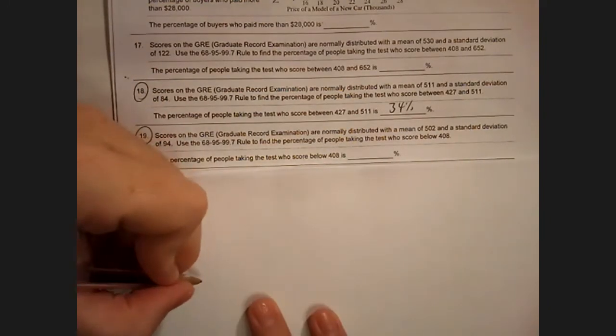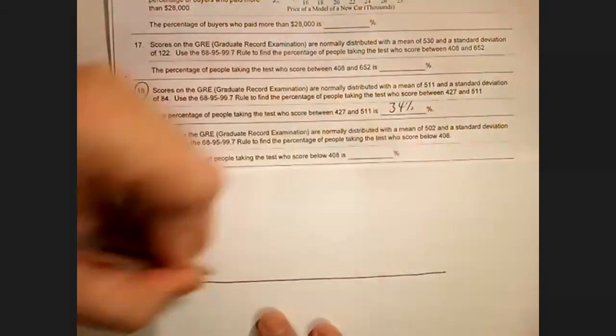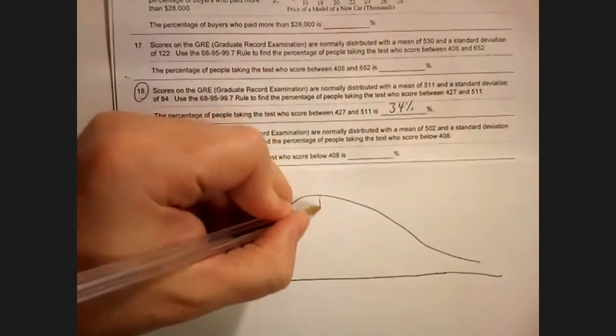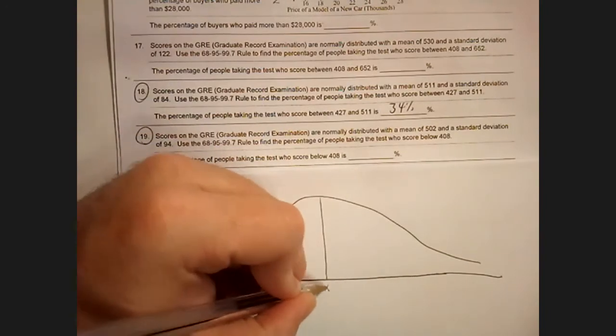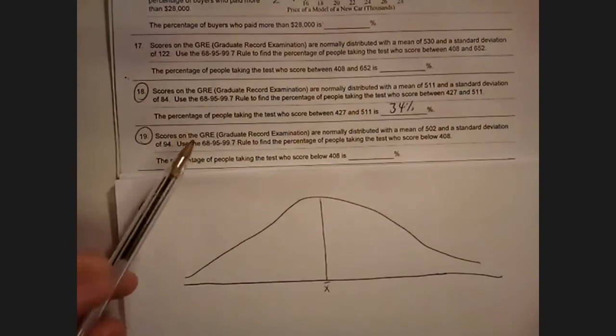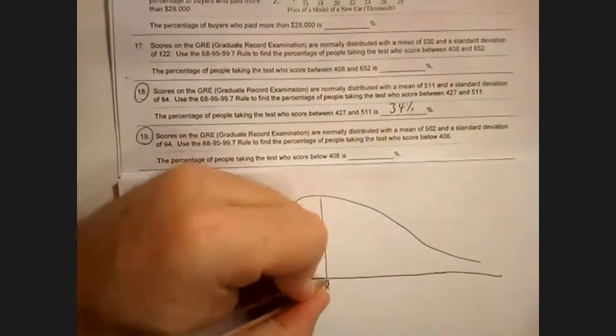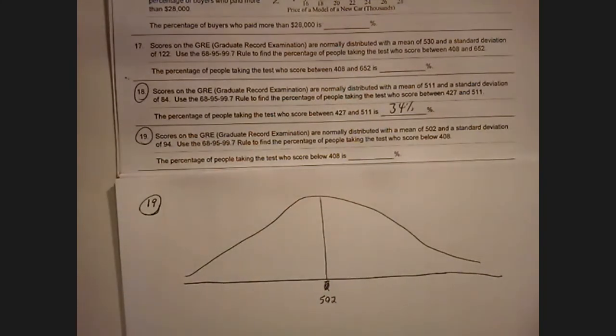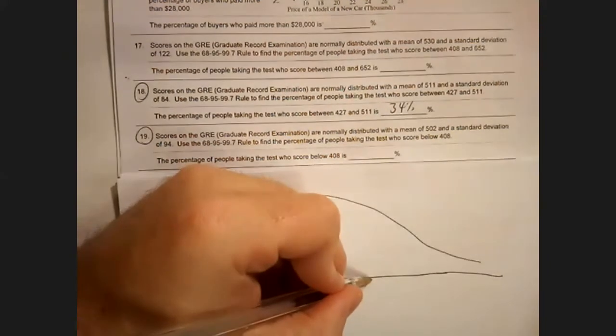All right, so let me draw this. I know that's what I got to do. It's not pretty. That is pretty ugly, but it doesn't matter. Here in the middle, that's my x bar. It says, in this case, my mean is 502. And the standard deviation is 94. So let me go ahead and do 1 standard deviation.